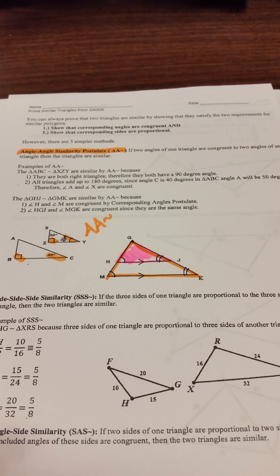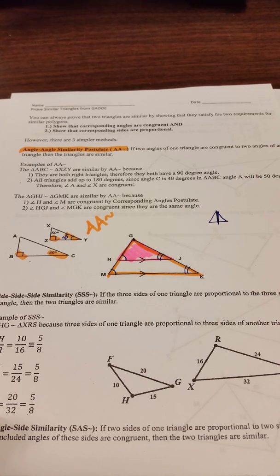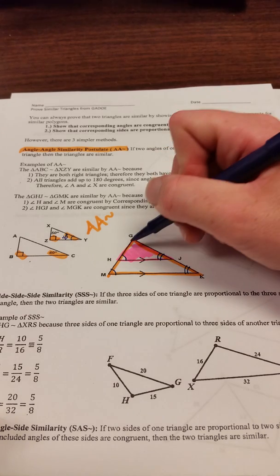Do y'all see that? Now, when we did congruent triangles, we talked about the reflexive property. And reflexive property was when 2 triangles were glued together and they shared that side right there, and so that side was congruent to itself. Well, you can do reflexive property with similar triangles also.